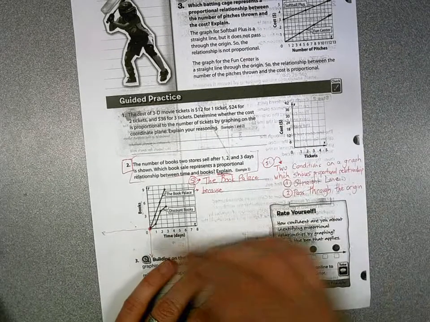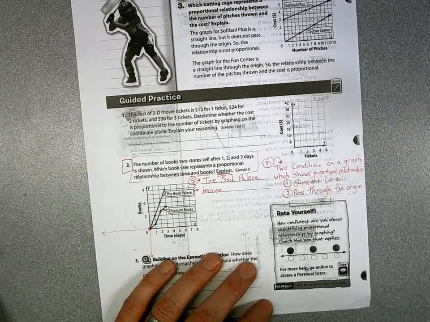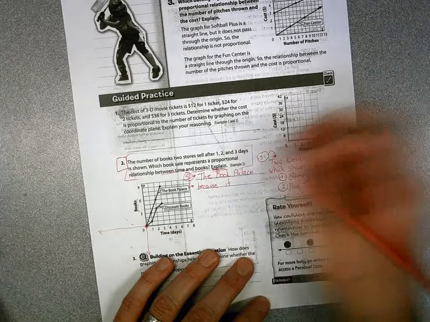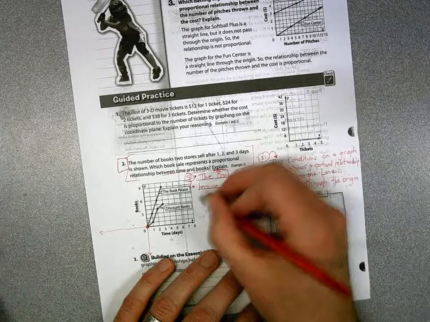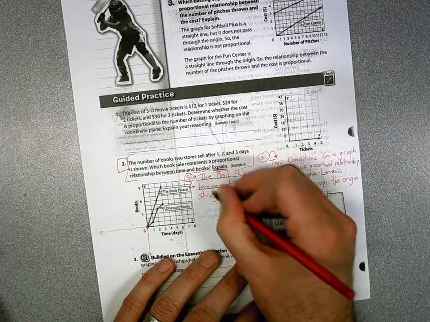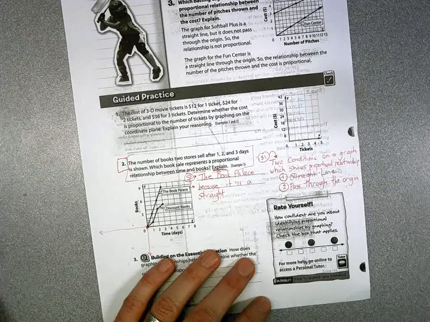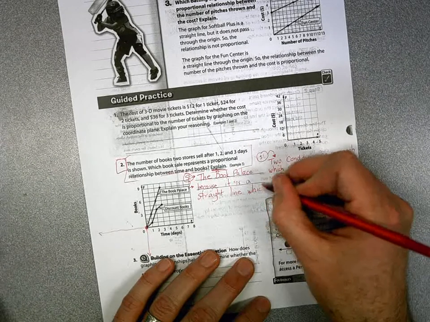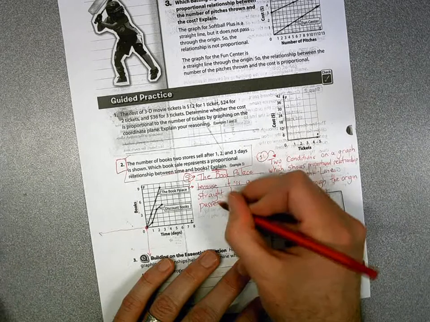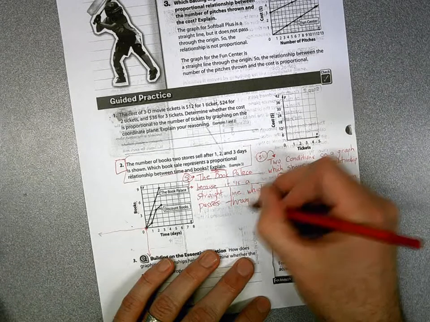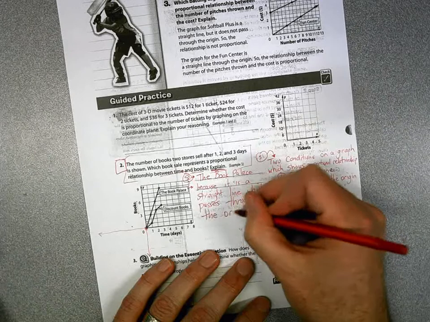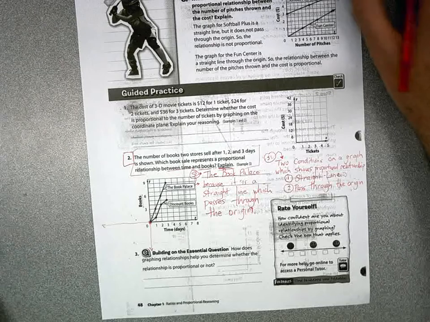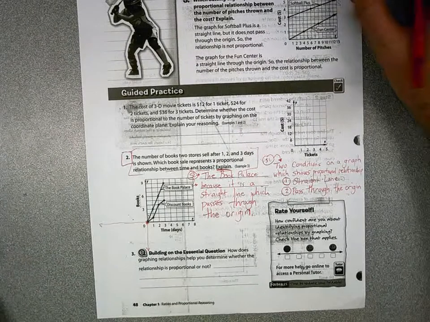And here it is. I'm just going to back it up with that right there. The Book Palace, because it, being the graph, or the line that's graphed, is a straight line, here's number 1, which passes through the origin. There you go. All right, that's problem number 2.